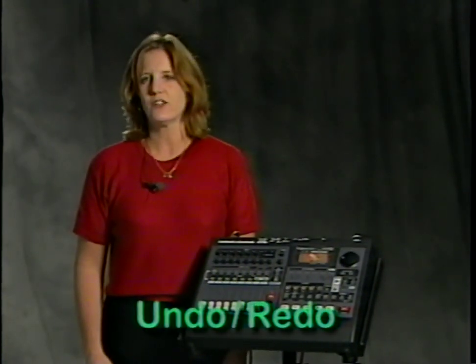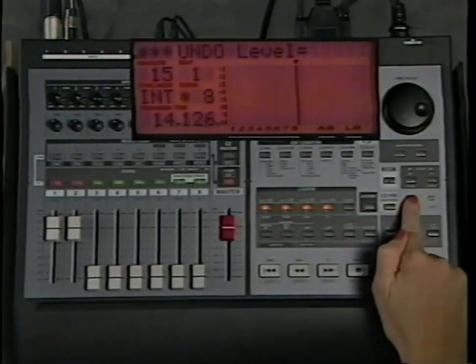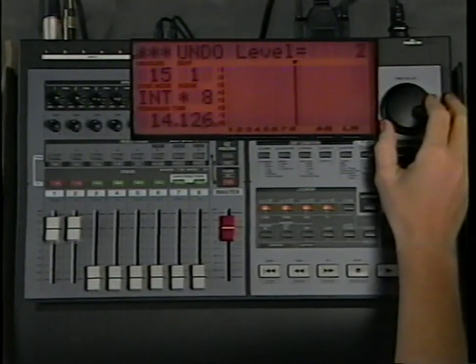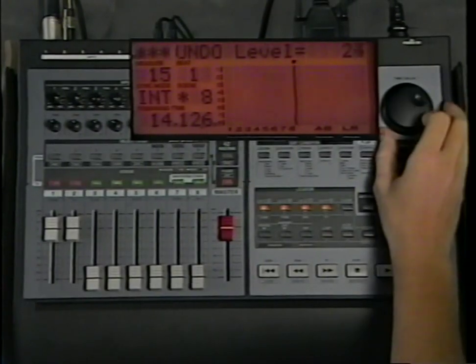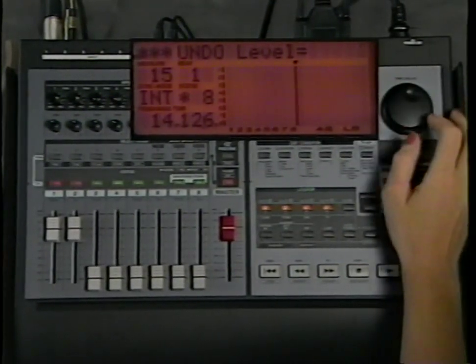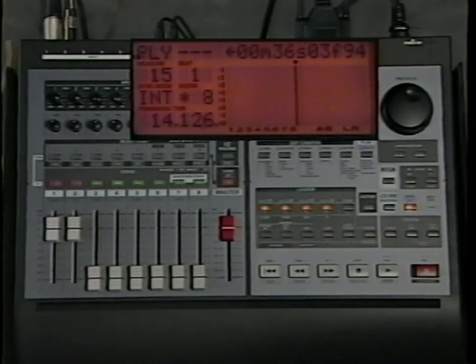One feature you'll really learn to appreciate in the VS-890 is the undo button. Every time you make a new recording, edit a track, or bounce a track, and you decide you don't like it, you can undo it. For example, if you just bounced the track and then decided you didn't want to keep the track bounce, simply undo it. Press Undo. Use the dial to select the undo level. The VS-890 remembers up to 999 levels of undo. Typically, you'll use level 1 for the most recent recording or edit. Press Yes. Now the bounce is gone.